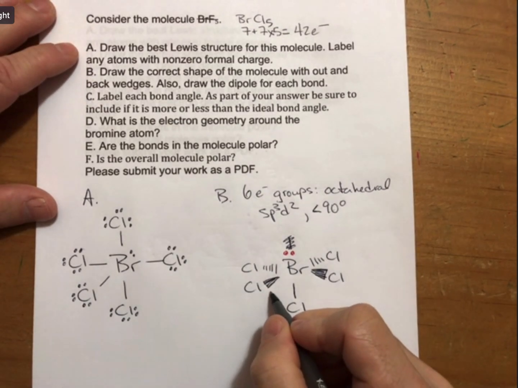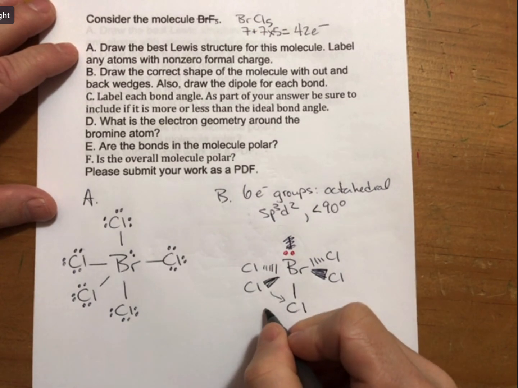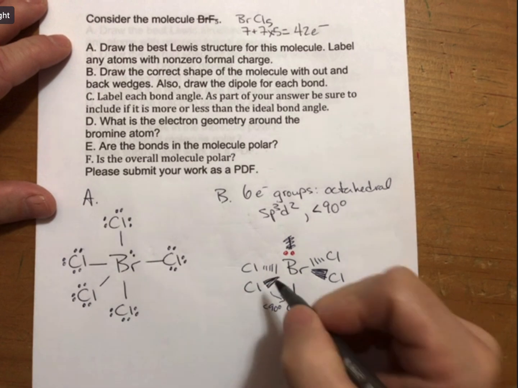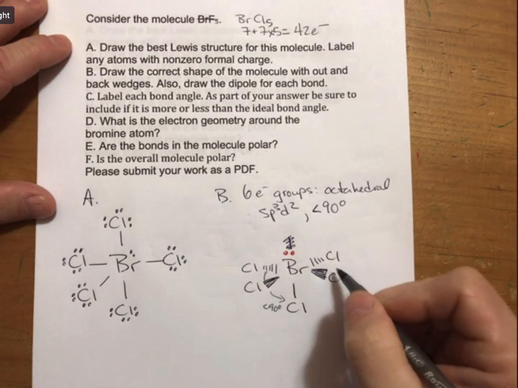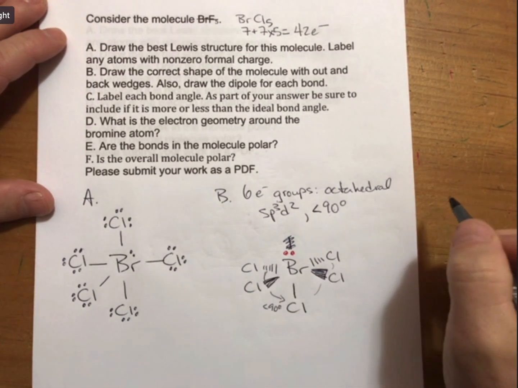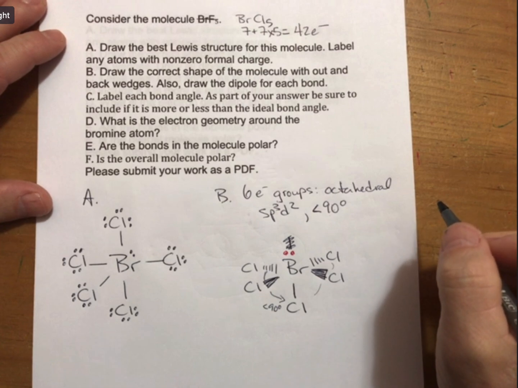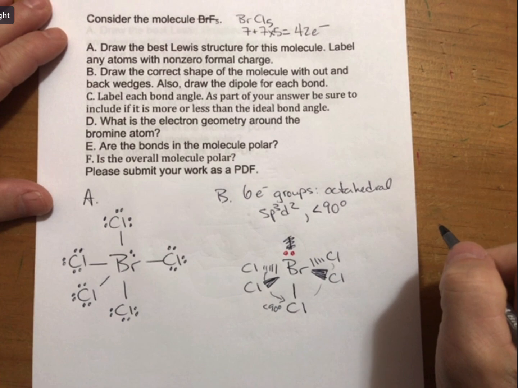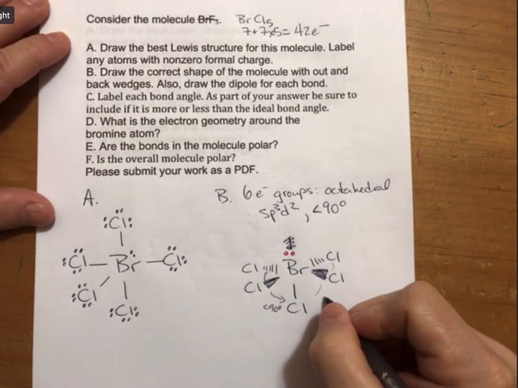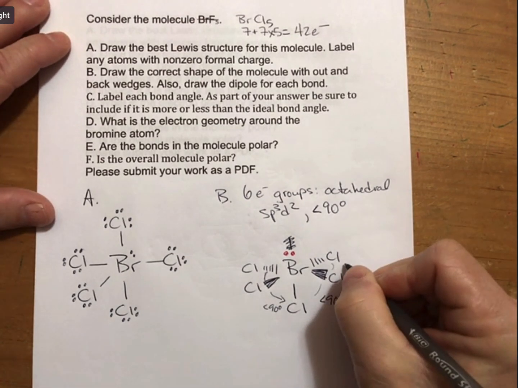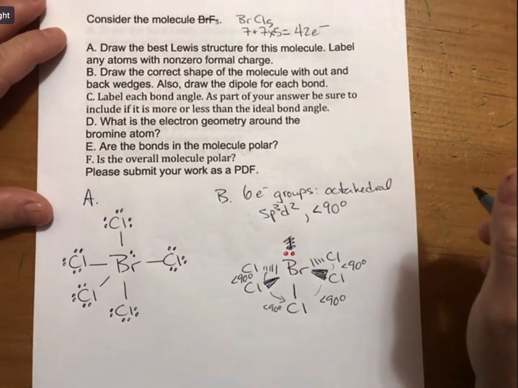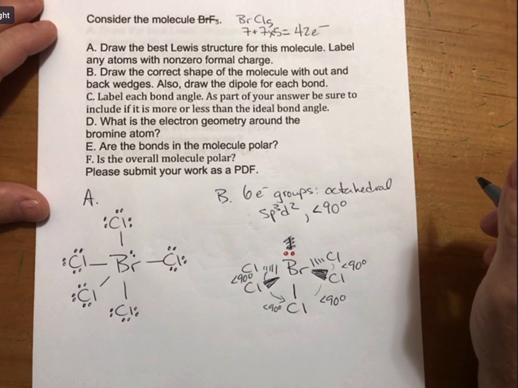Each of these bond angles is less than 90 degrees, a little less than 90 degrees. This bond angle is less than 90 degrees. All of these are. Any questions so far? Oh, it says label each bond angle, so I better do that. Less than 90 degrees, less than 90 degrees, less than 90 degrees. That was part C.